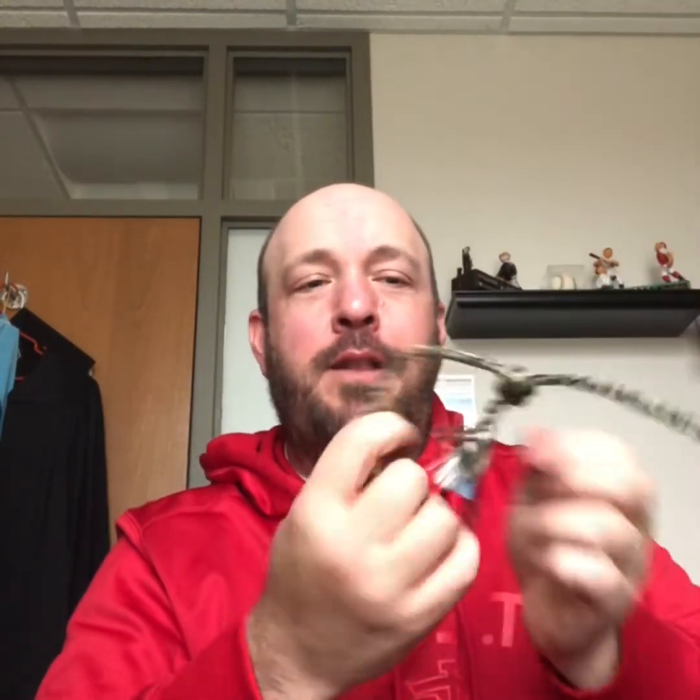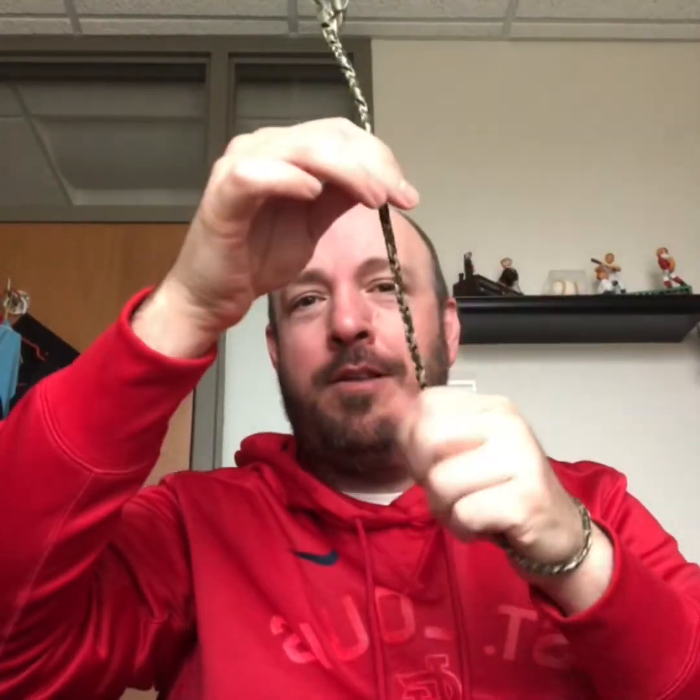Nice non-slip knot. This one I actually made big enough that I can get my hand through it. I can grab on. If I were at the bottom of a ravine, I could tie this knot, put my hand through it, and my buddy could pull me up to the top of the ravine. All right, so that's what this process looks like.